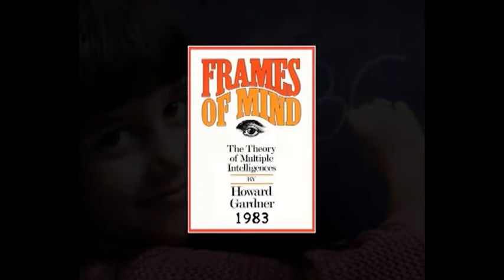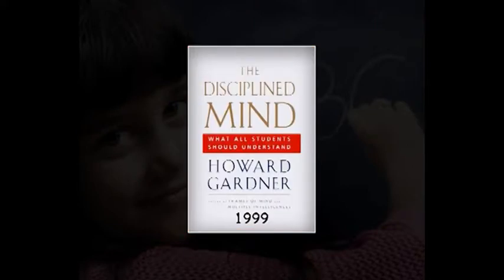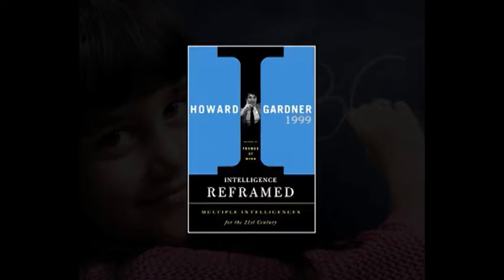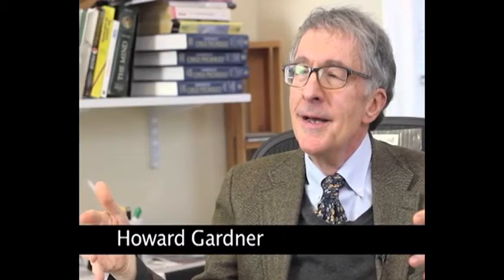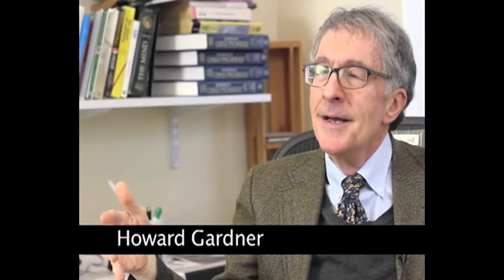Gardner has written and published several books and articles like Frames of Minds in 1983, which introduced the theory of multiple intelligences, The Disciplined Mind in 1999, Intelligence Reframed, Multiple Intelligences for the 21st Century in 1999, which reports the revision of MI theory. Dr. Gardner says that we should place equal attention on individuals who show gifts in other intelligences like art, music, design, dance, etc., which enrich the world we live in.